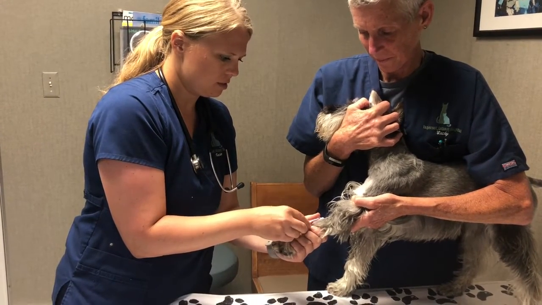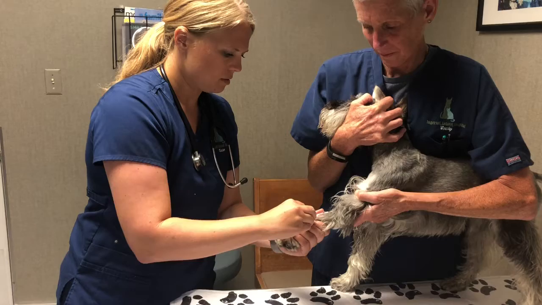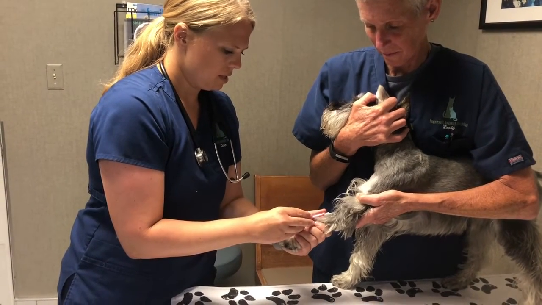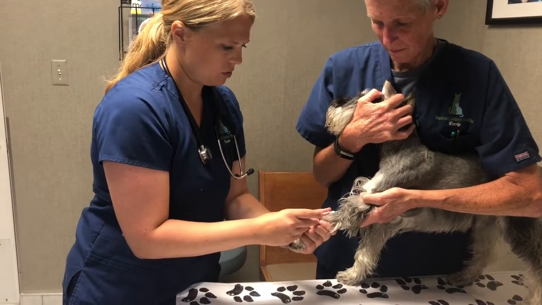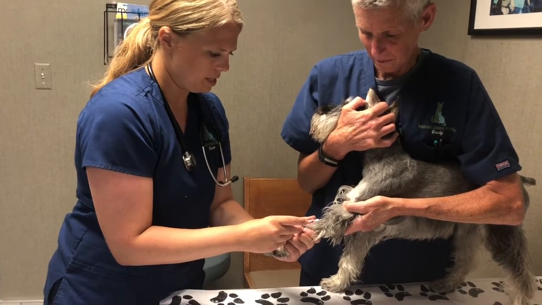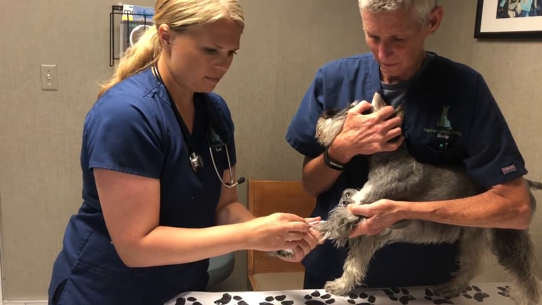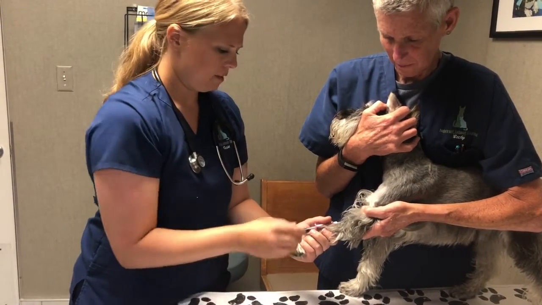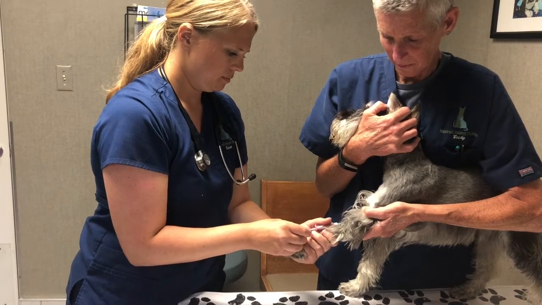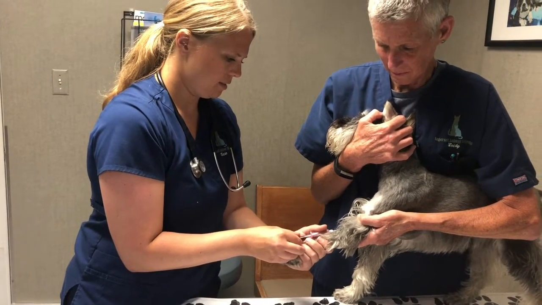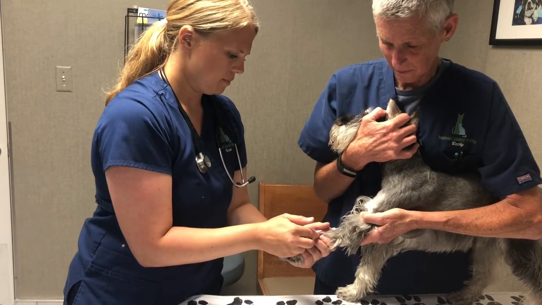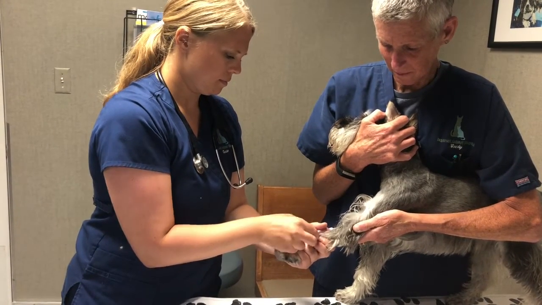There's my flash. And insert it in the tube. And it'll draw up about 2 milliliters of blood. I'm going to start my timer.